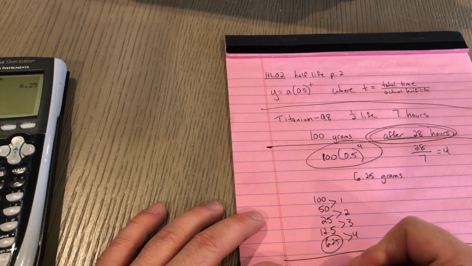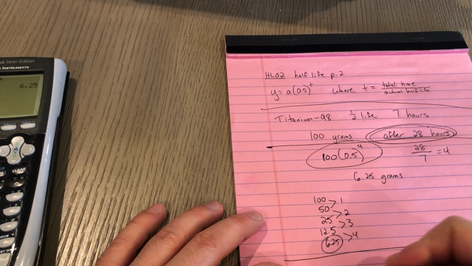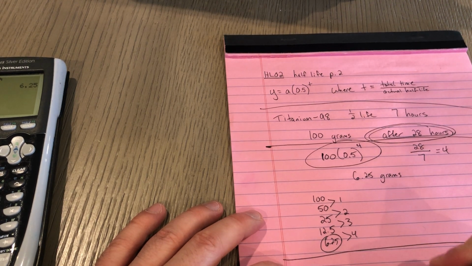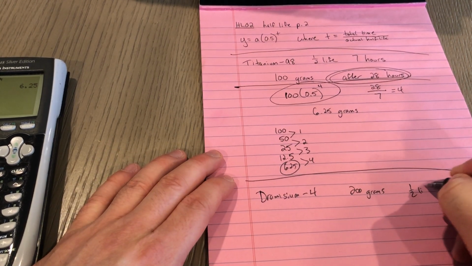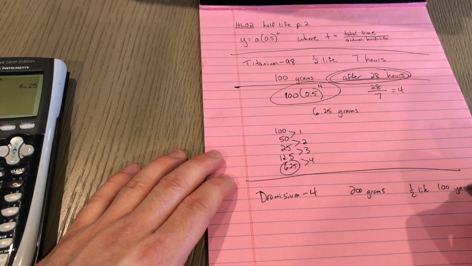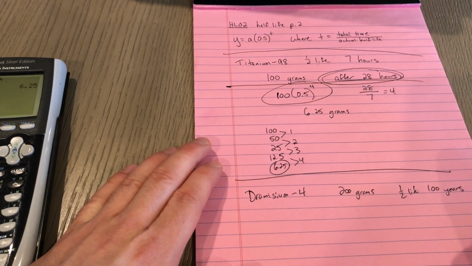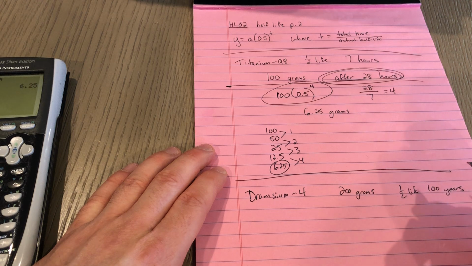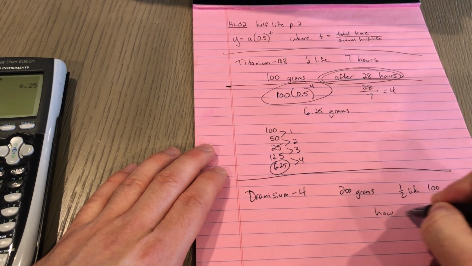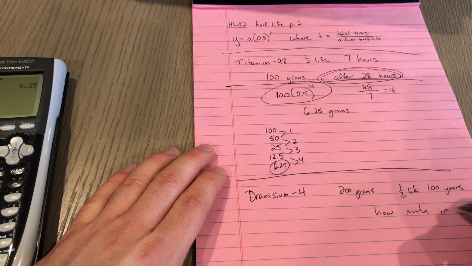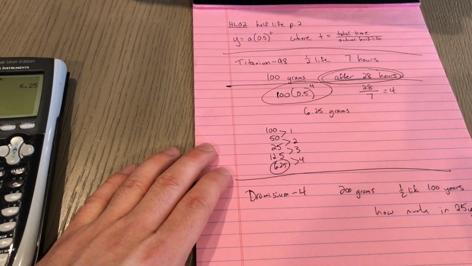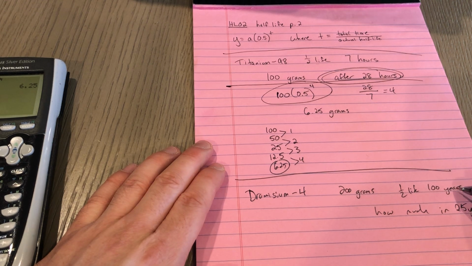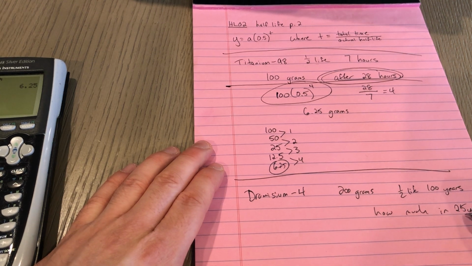Dramesium, the most important element of all time. Let's say it's dramesium 4. Let's say there's 200 grams of it. Oh, you can't see. Sorry. Let's say its half-life is 100 years. It's just impossible to get rid of. Okay. Let's say I want to know how much is left over in 25 years. So there's a problem here, right? It's not really a problem, but it's just weird. The half-life is bigger or longer than the amount of time that goes by.